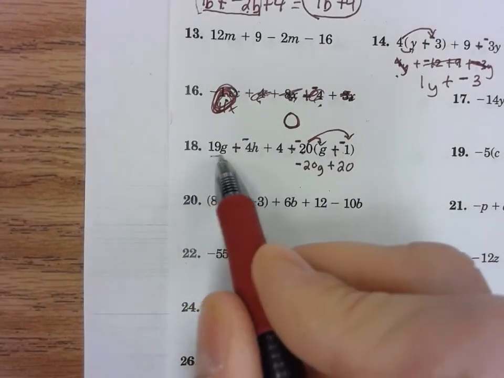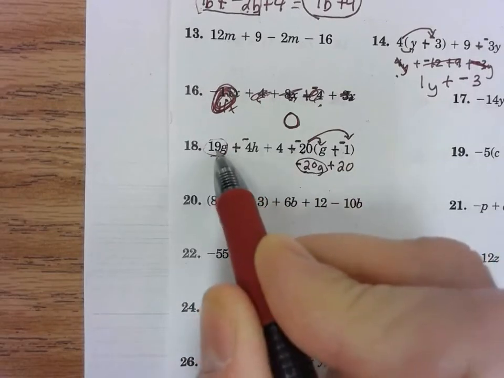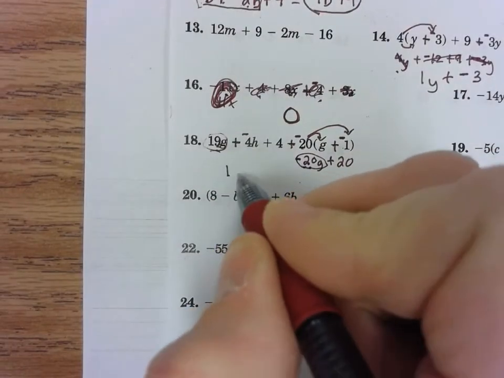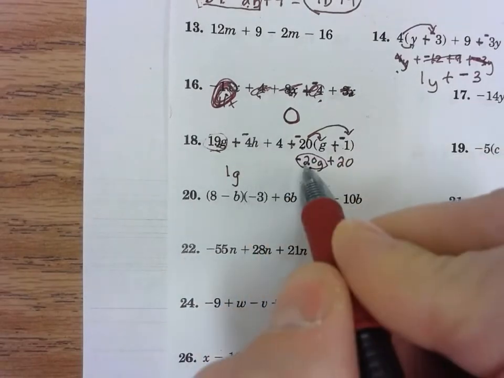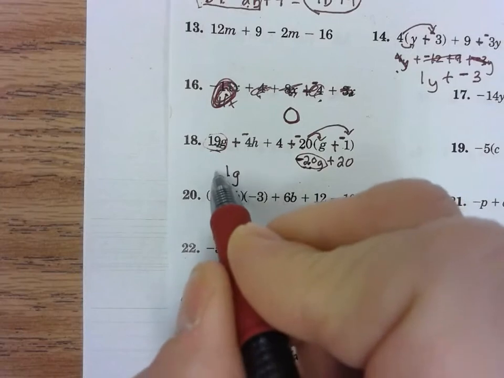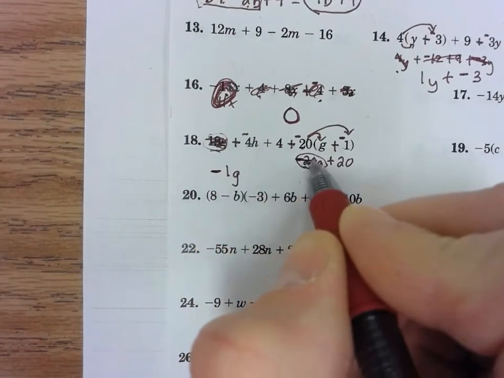So I got 19g and negative 20g. So 19 and negative 20, again, they're different signs, so you want to subtract them, which would give you 1g. And then take the sign of the bigger number, which of course negative 20 is a little bit bigger than 19, so that'd be negative 1g. Alright, got the g's out of the way.